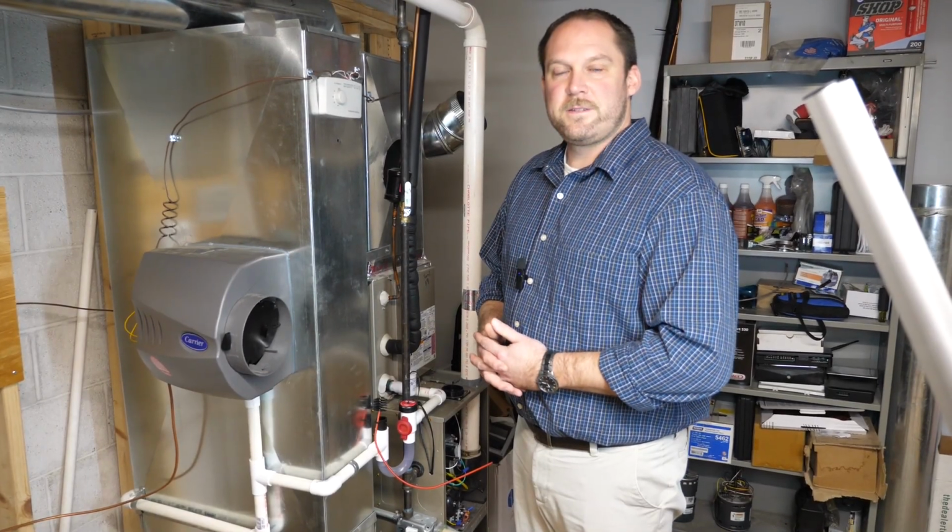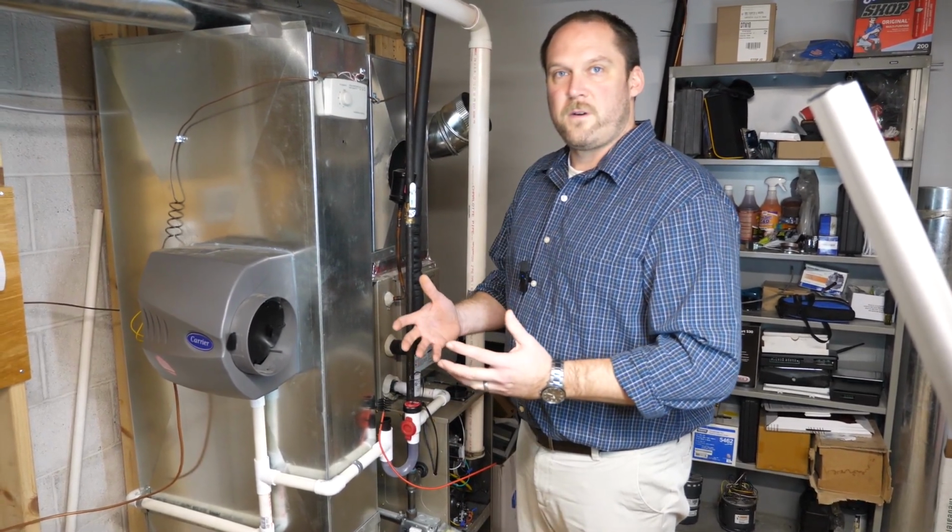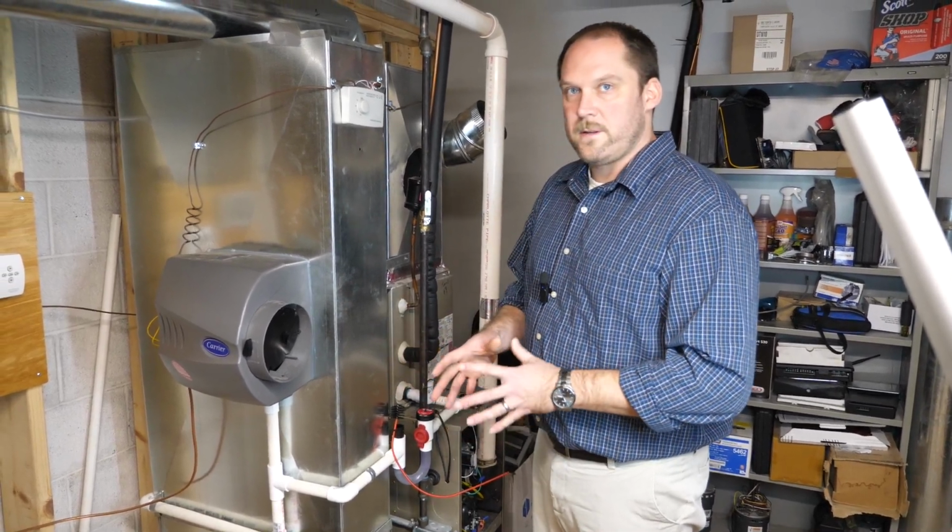That's the three common areas that you would typically see in your homes as far as water on the floor or around the units.